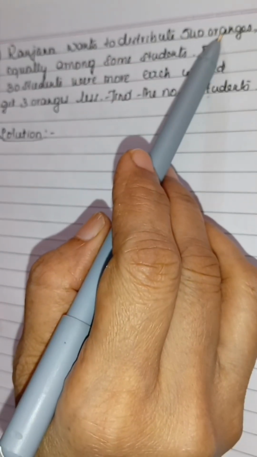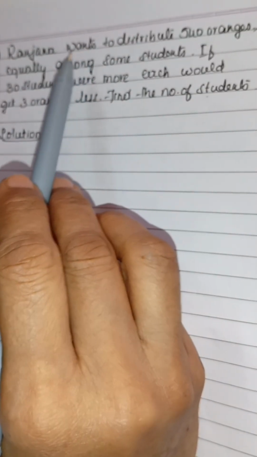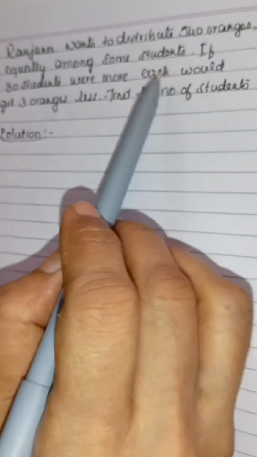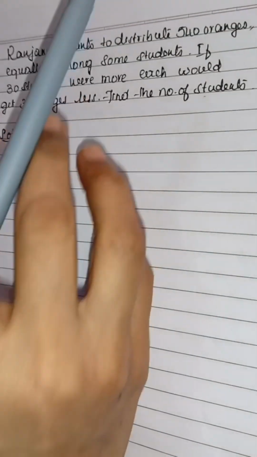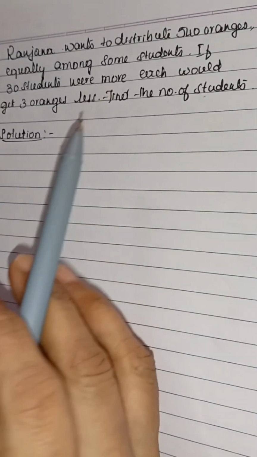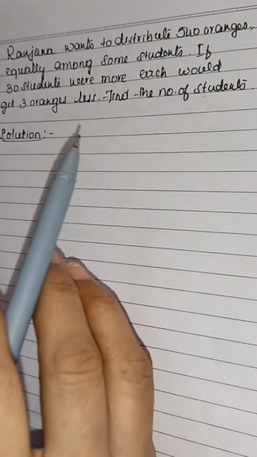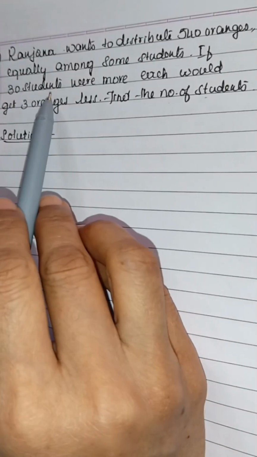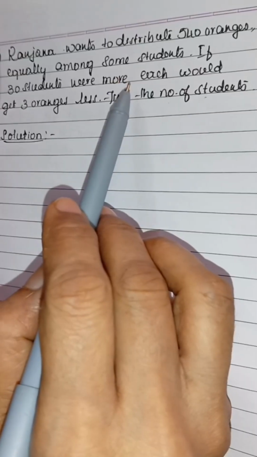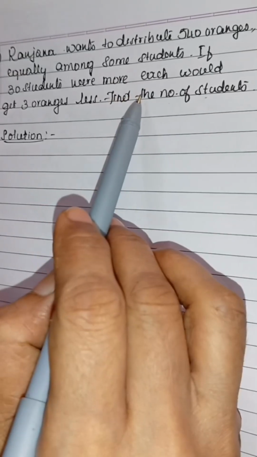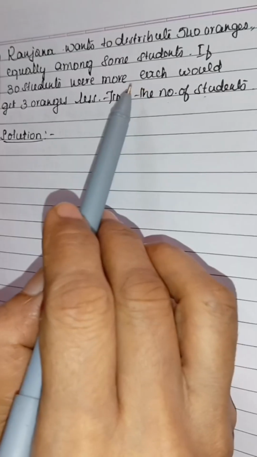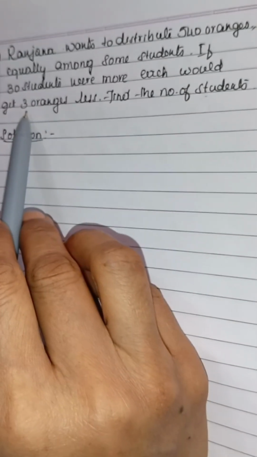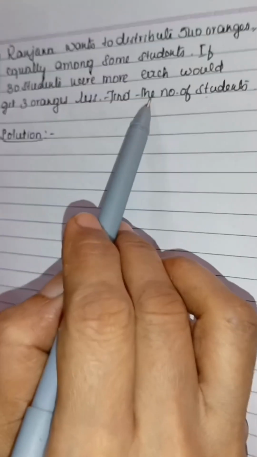Ranjana has 540 oranges. Therefore, the number of oranges each student gets is 540 by x. That is the number of oranges divided by the number of students gives how many oranges each student gets. Then there is one condition. If 30 students were more, that is x plus 30 students, then each student gets 3 oranges less. Find the number of students.